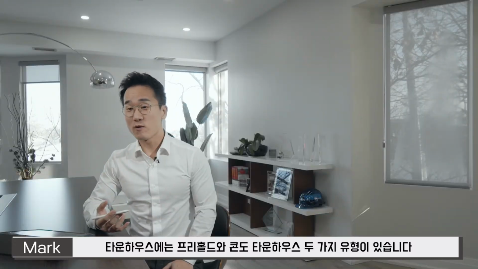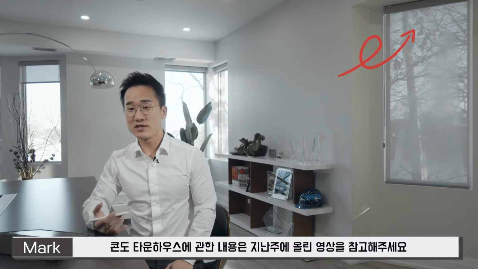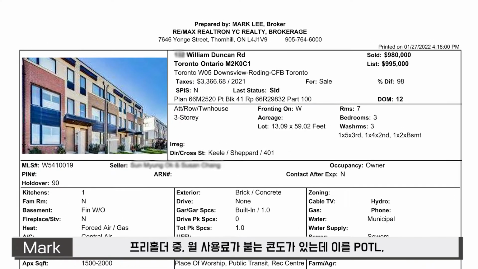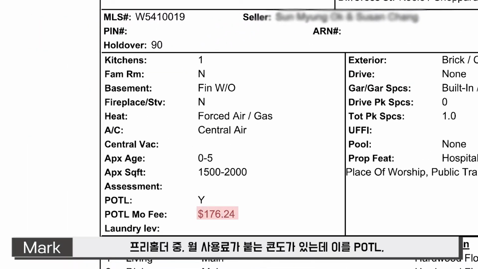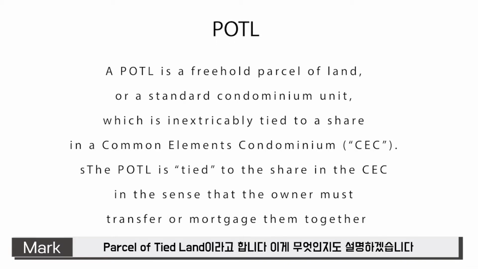Please note there are 2 different types of townhouses, freehold and condo townhouse. For condo townhouse, please refer to the video we posted last week. There are also freehold properties that have monthly fees like condos. This is called POTL, Parcel of Tied Land. I will also explain what that is.